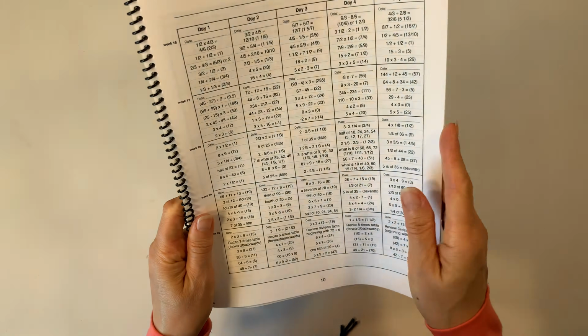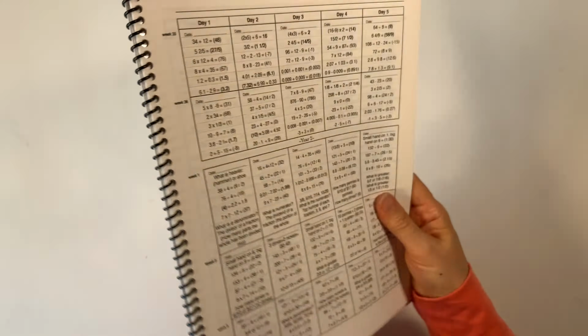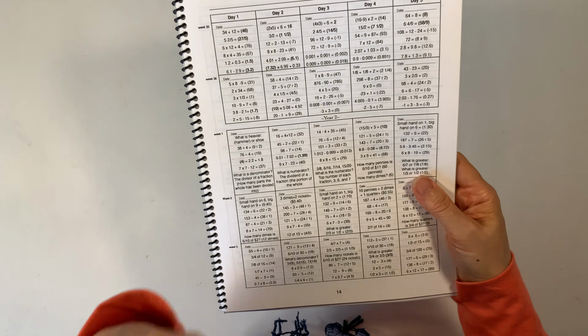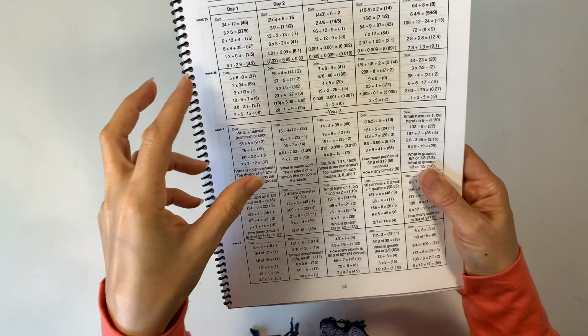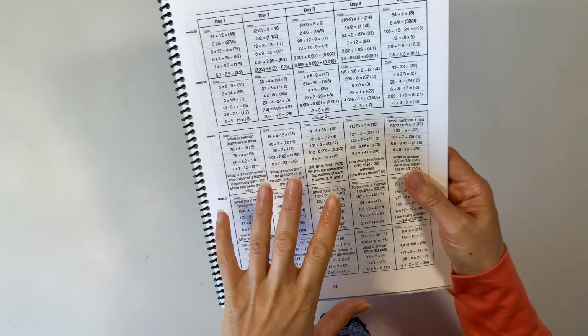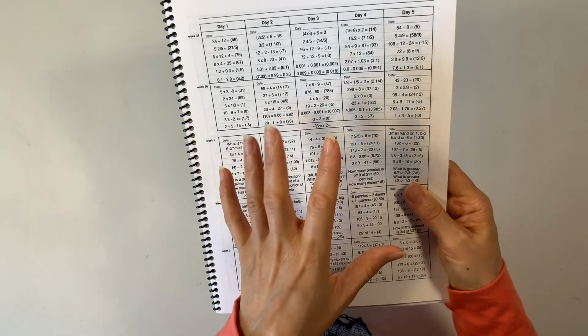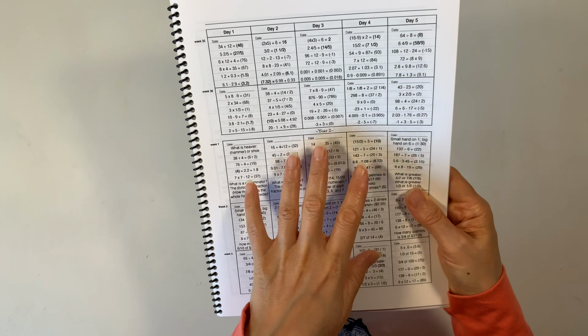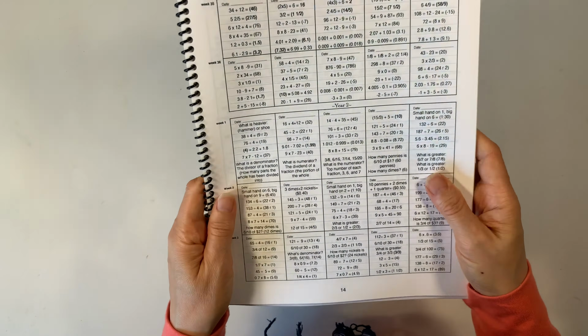Okay, so for this grade level, you're also going to be having some measurement math. You're going to have time problems. You're going to have money problems, and you're going to have a lot more variety. This is going to have estimation, percents, decimals, fractions, of course, the 4 operations, negative numbers, and square roots.